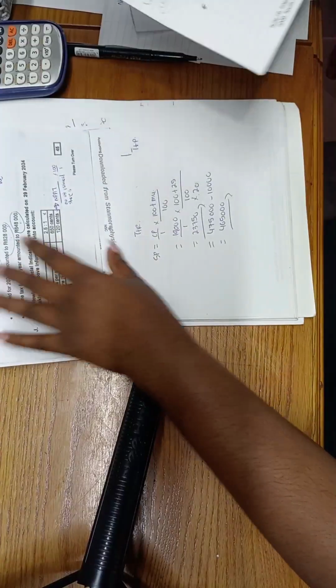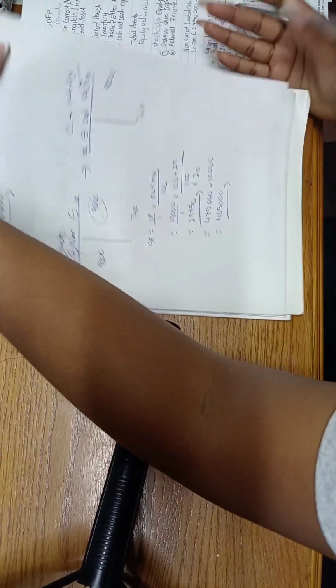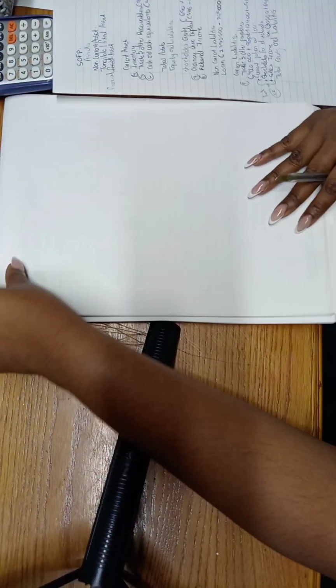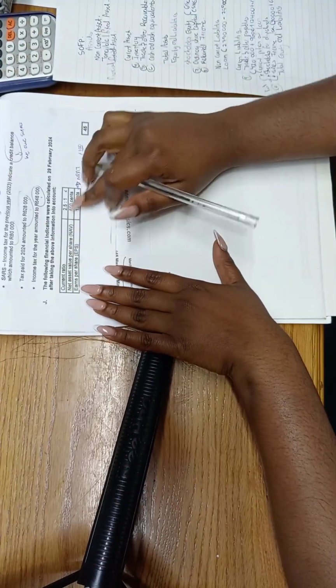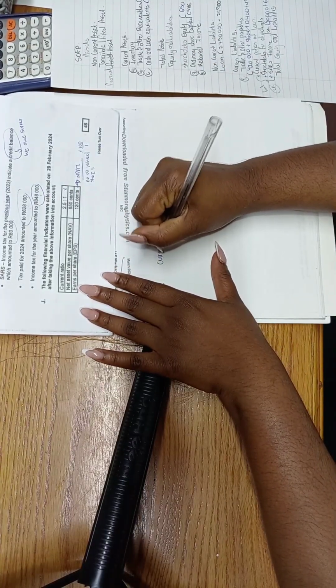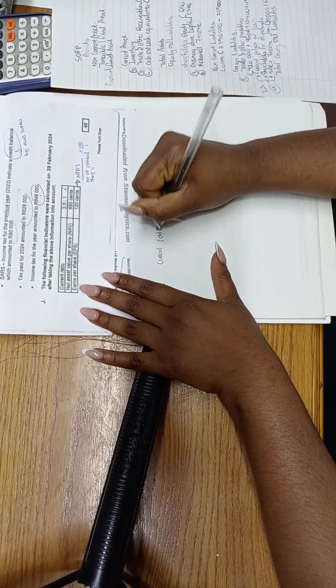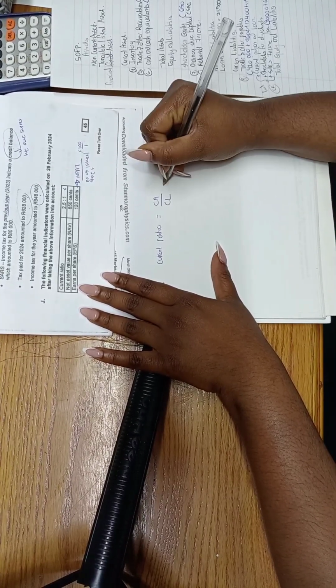So if I use my current ratio, it is equal to my current assets over my current liabilities.